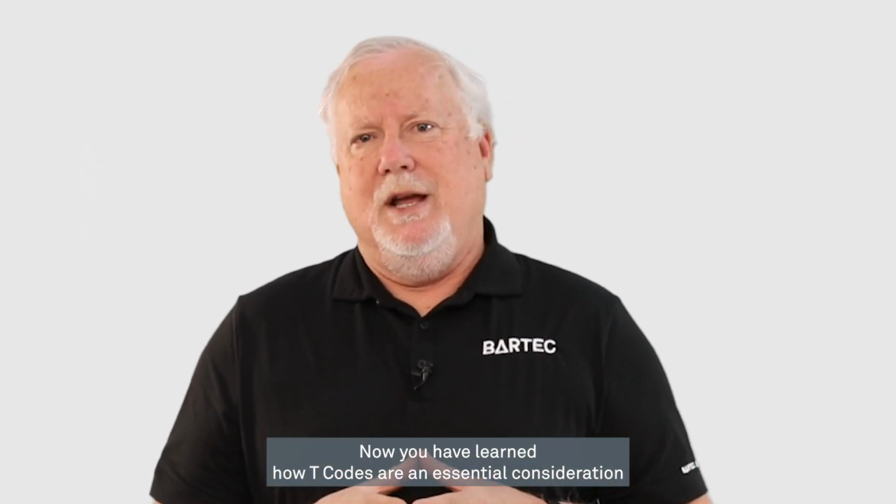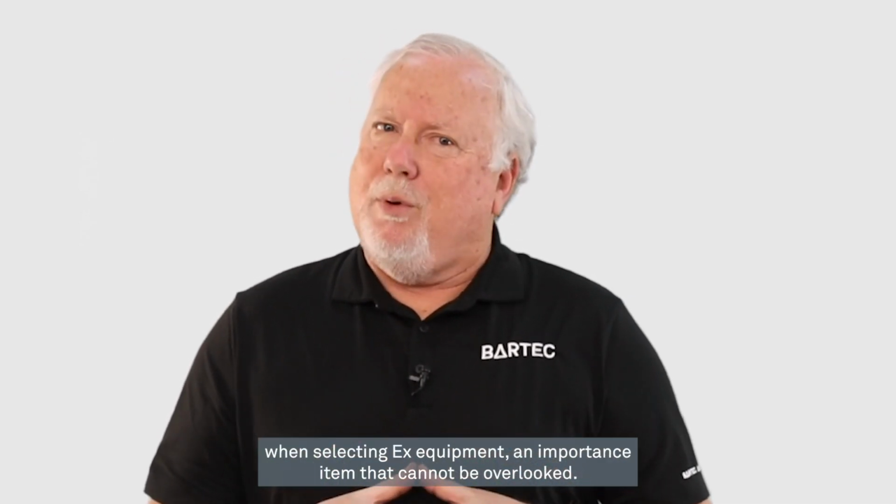So now you have learned how T codes are an essential consideration when selecting EX equipment, an important item that cannot be overlooked.